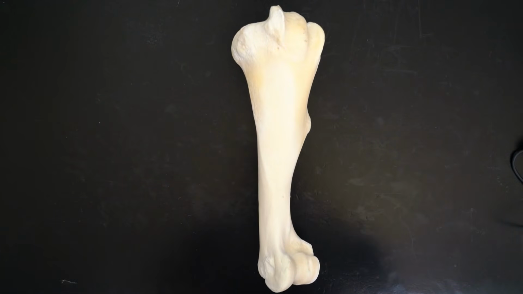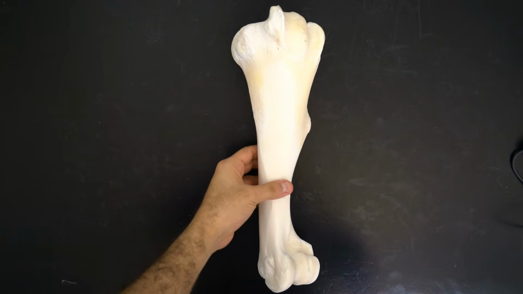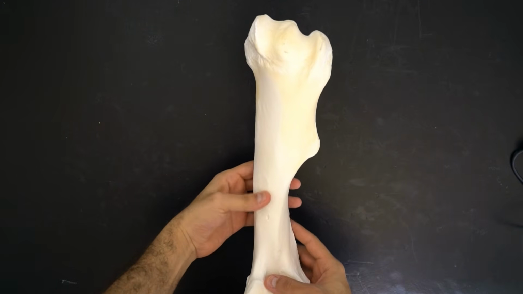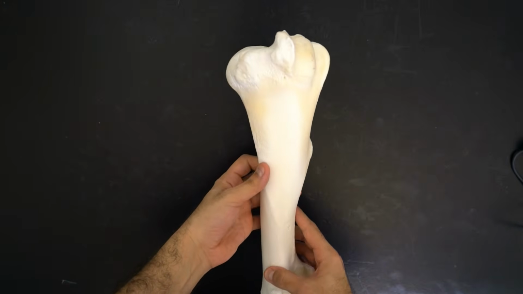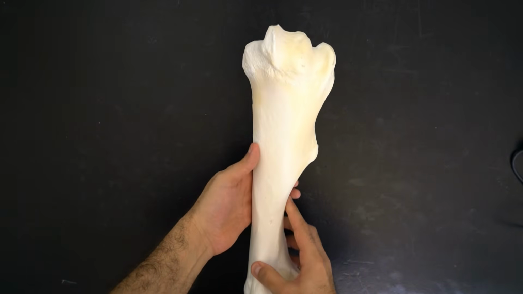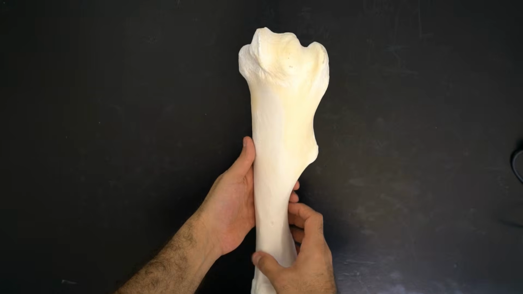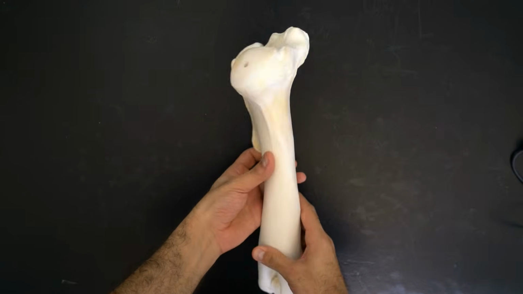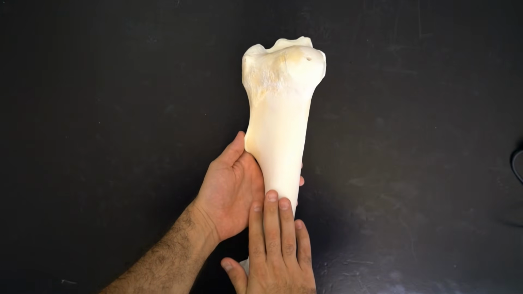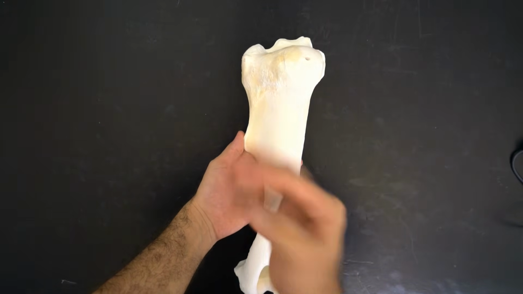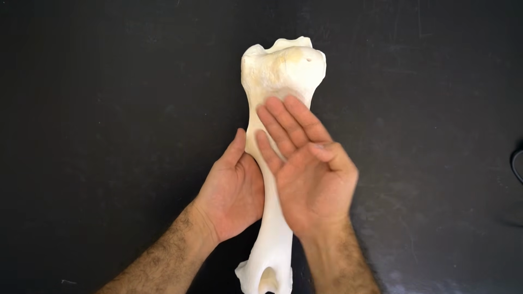Now I need your help to know if this is the right or the left humerus of the camel. What did we learn? We have to look at the caudal surface of the humerus.